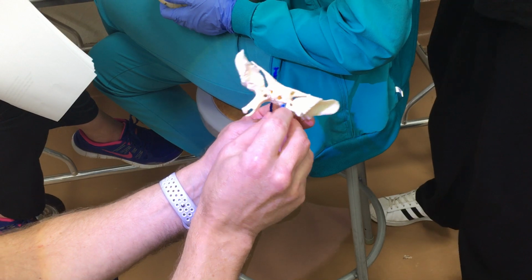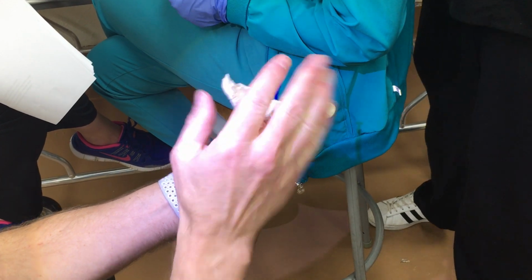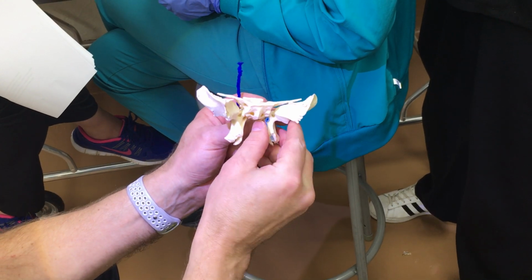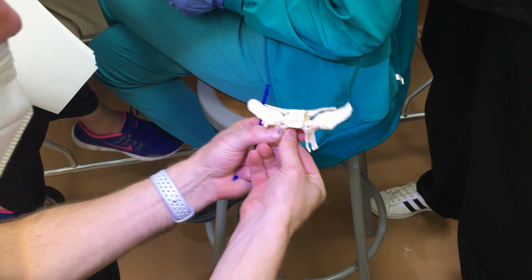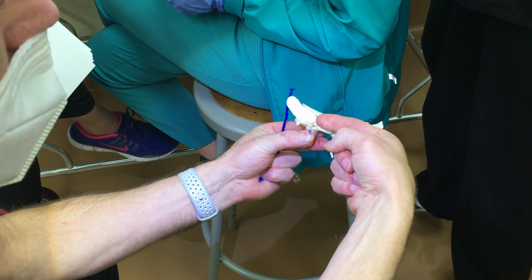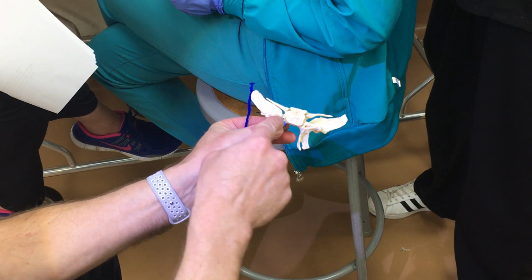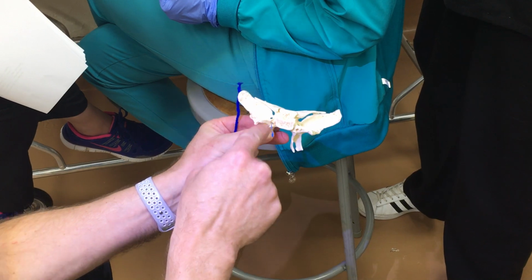Okay? So if we were to cut this specimen in half and see inside the body of the sphenoid, it would be hollow, right? And if we were to do that and we're looking in the sphenoid sinus at the floor, that's our access point for the pterygoid canal. That's why we're finding this here.